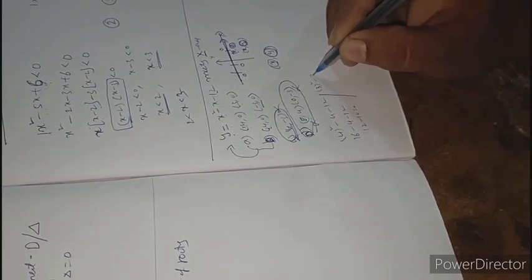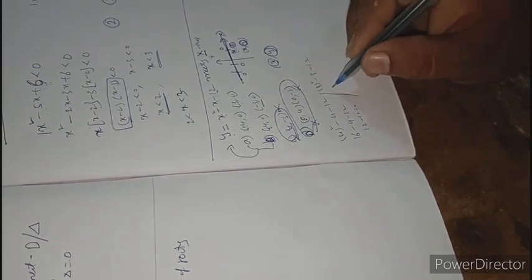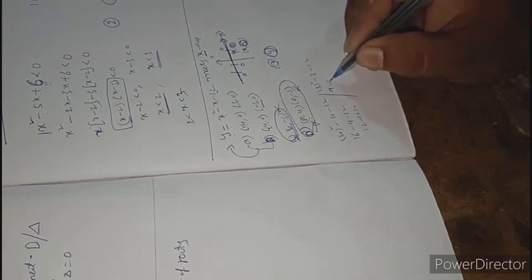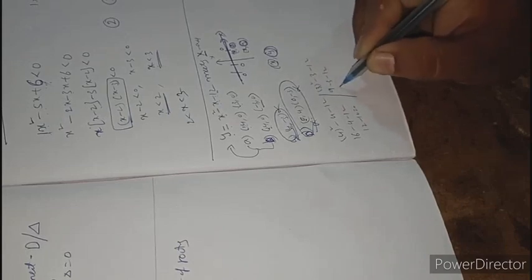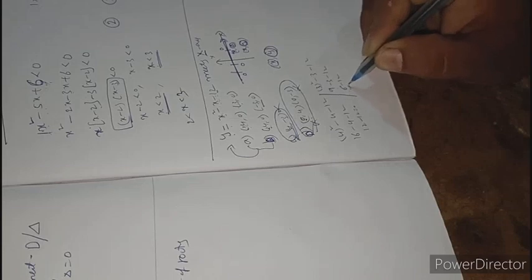3 square minus 3 minus 12. 3 square means 9, minus 3 minus 12. 9 minus 3 is 6, minus 12. It is not equal to 0.